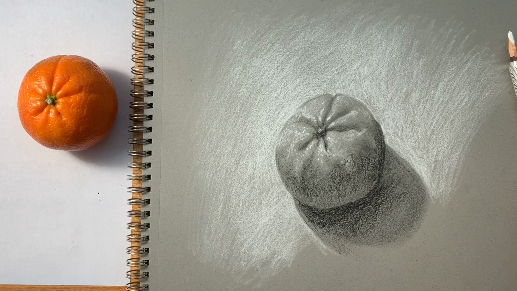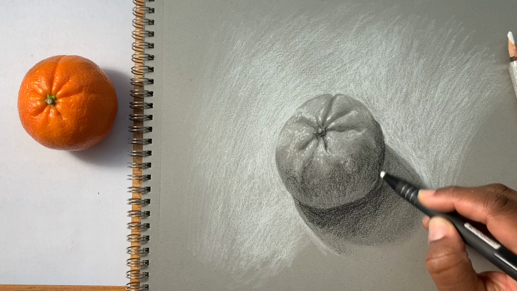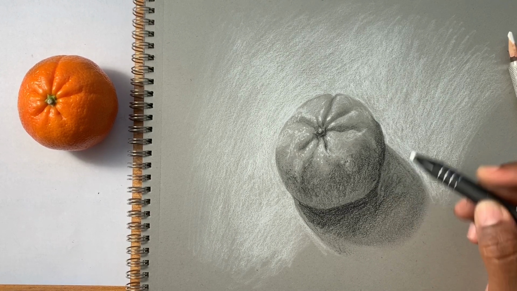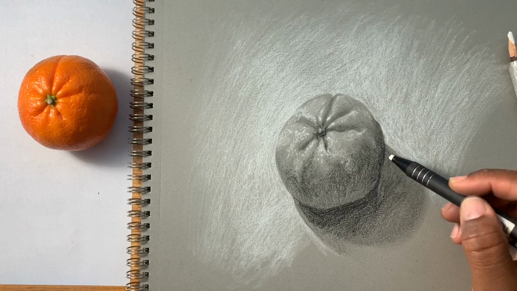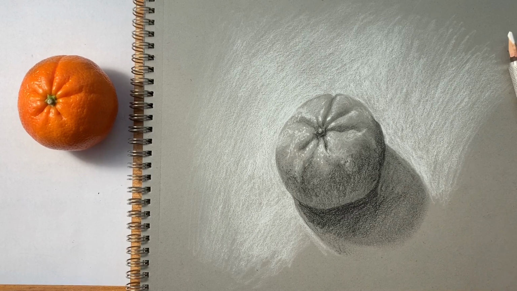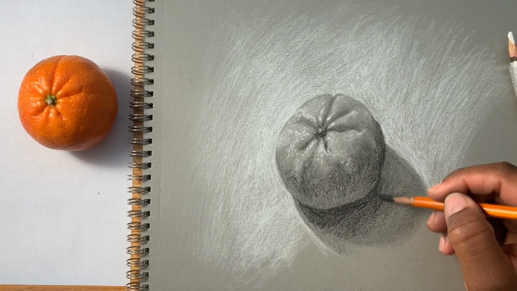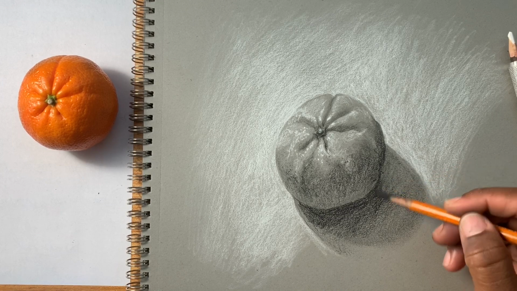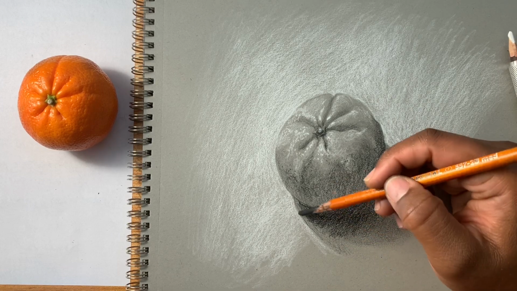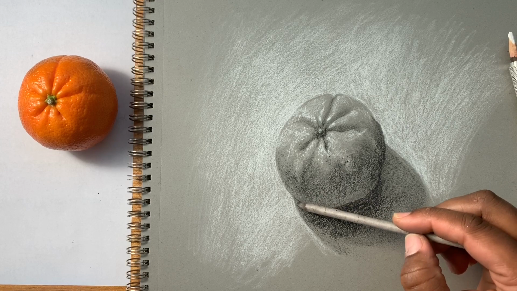Okay, so go back with the eraser. Now we're working in the cast shadow. Till about here. And then go back to 2B. Now I'm going to take the blending stump and just kind of soften this out.